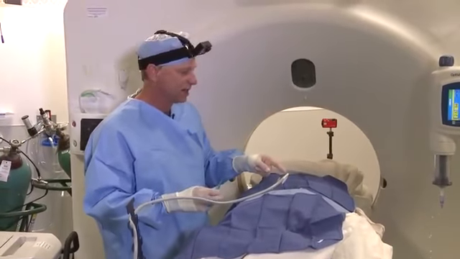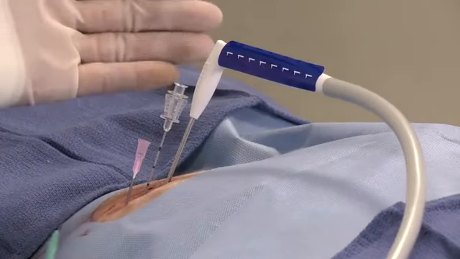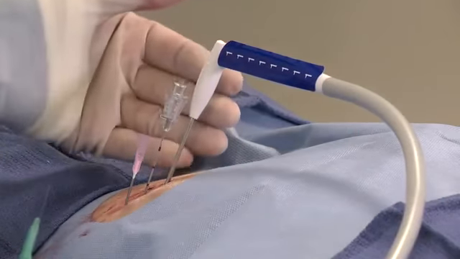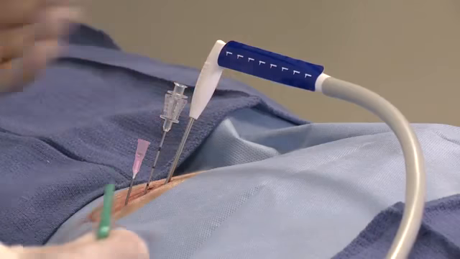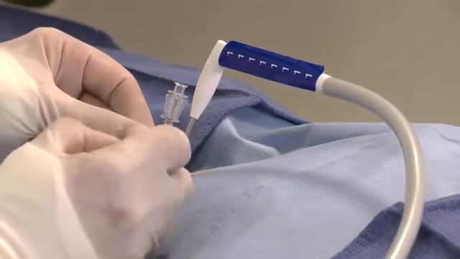We have a stick option here. We could run argon through this and stick it. The Endocare will suggest that, but if you've got gravity working for you, I haven't found that necessary, and it's a way to preserve your gas, so I don't bother with the stick mode.